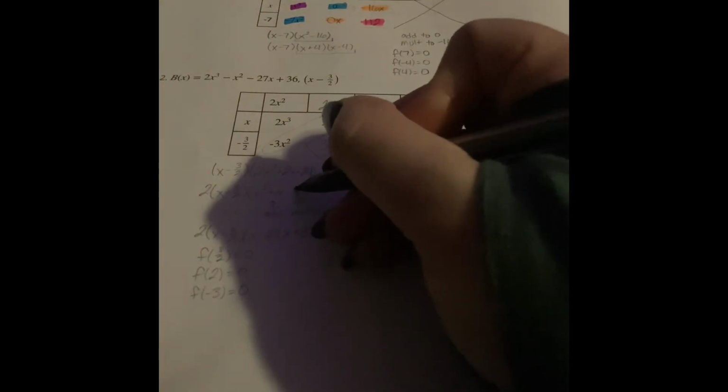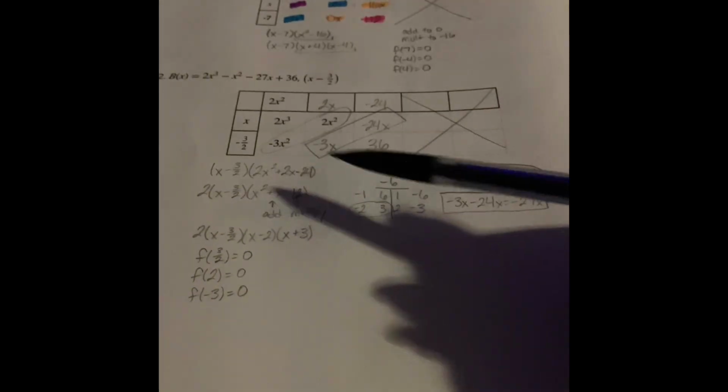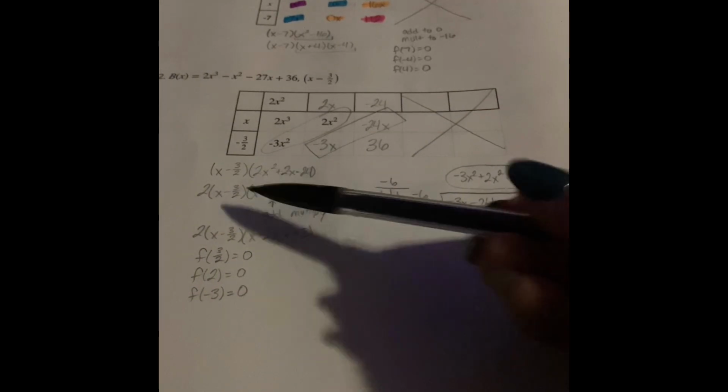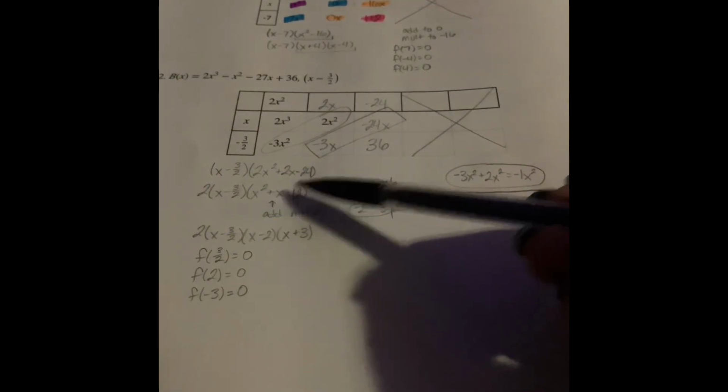Oh no, I messed up. Okay, so let me show you what I did. I started thinking about dividing beforehand. So this should be that 24 from up here. And then here, what I did for each of these is I divided each number by 2. So 2x squared divided by 2 gives me x squared. 2x divided by 2 gave me x. -24 divided by 2 gave me -12.